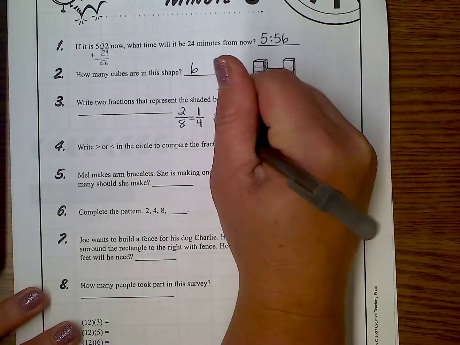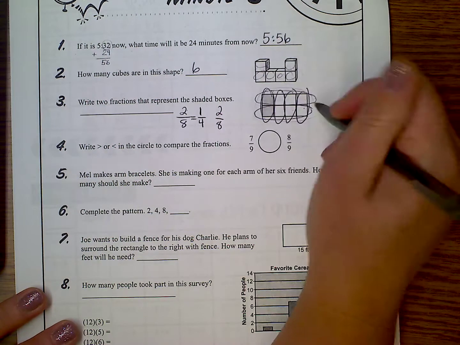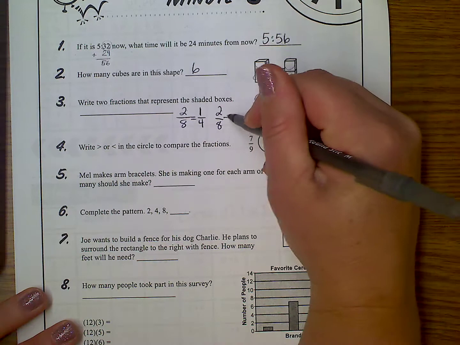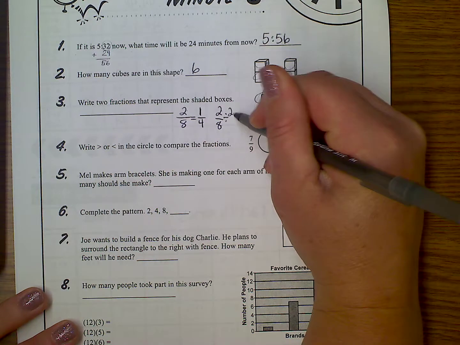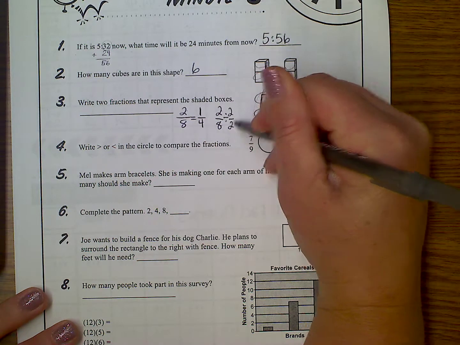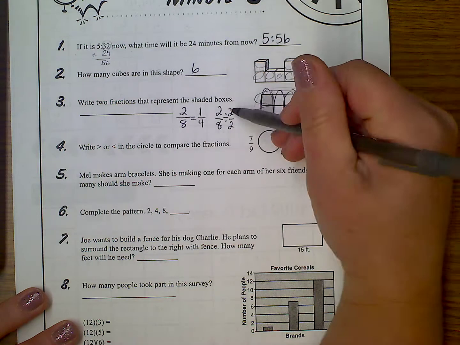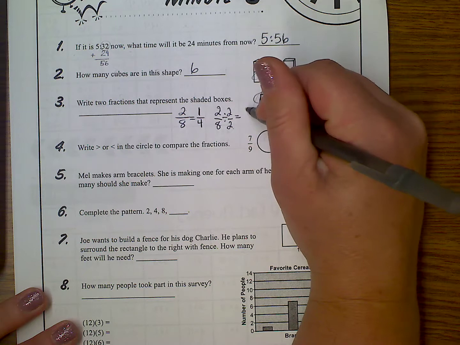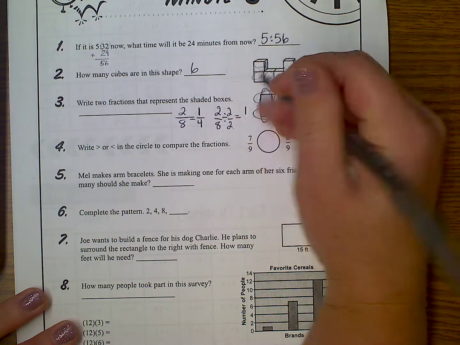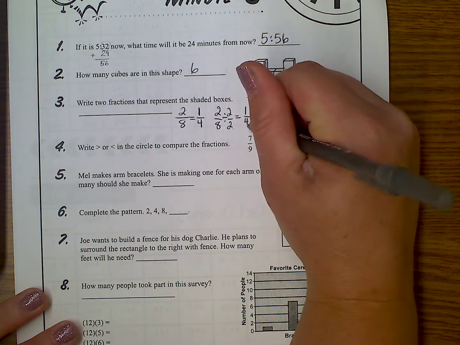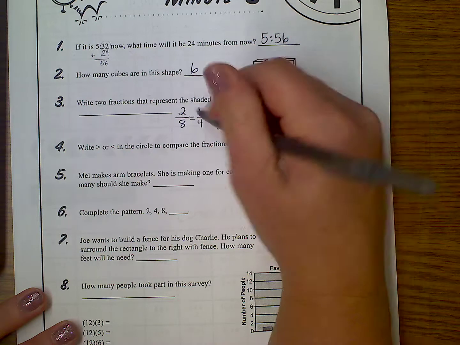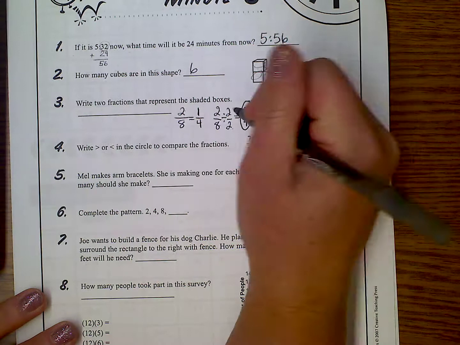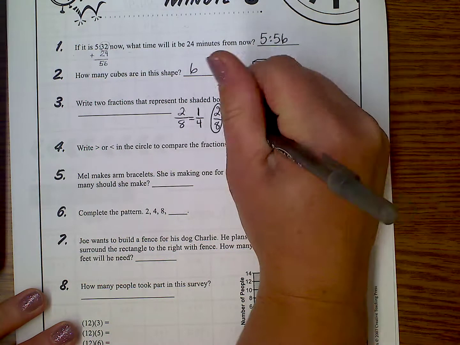Another way to do that is if you just did the 2/8 and you counted everything, and then you said, can 2 go into 8? And 2 can go into 8, so you could divide the top and the bottom. Whatever you do to the top when you're doing fractions, you also do to the bottom. 2 divided by 2 is 1. 8 divided by 2 is 4. So I would have the same answers. So I'm going to circle my answers, 1/4 and 2/8.